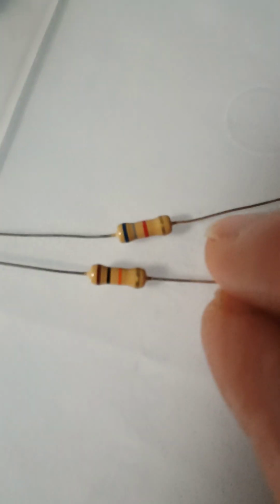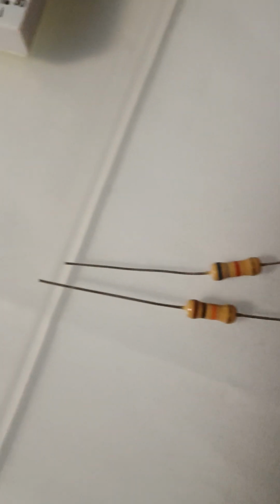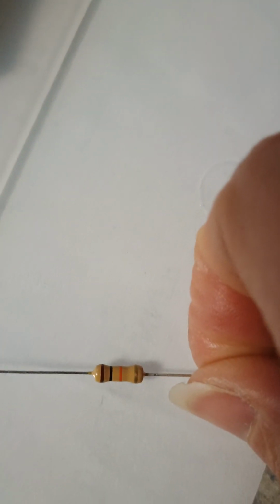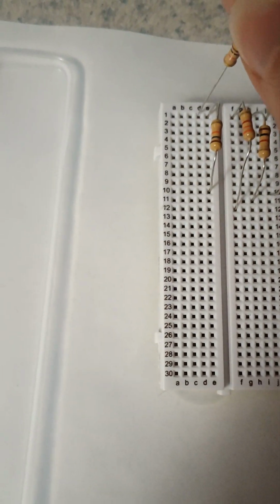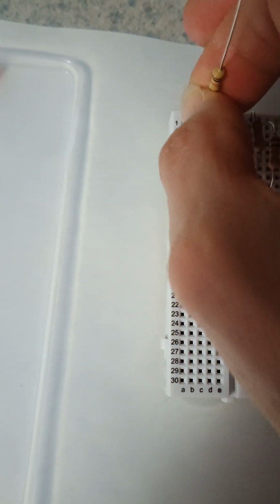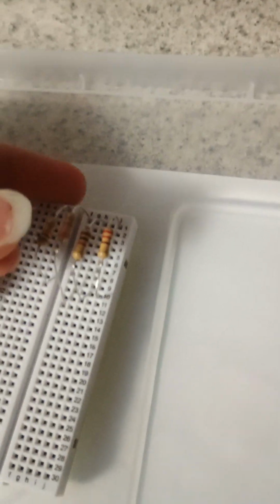Sometimes those colors are hard to look at. Brown, blue, orange, gold. Yeah, I believe that one's got gray in it. Okay, brown, blue, orange, gold. This is my 5th one. It's going to go in 1C and 9C. So I'm going to have to hold this back here. 1C and 9C.